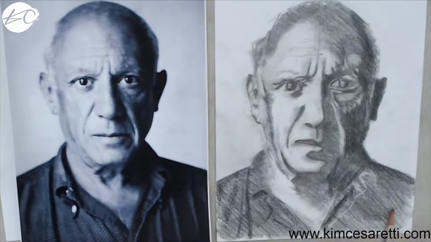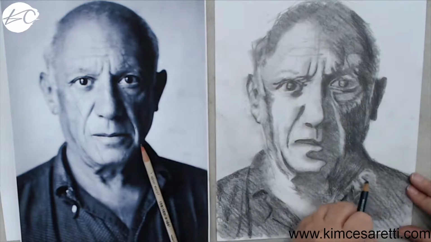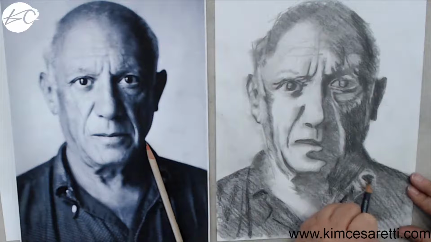Put too many details in there. But I do want to make sure I have the darks where they're dark.